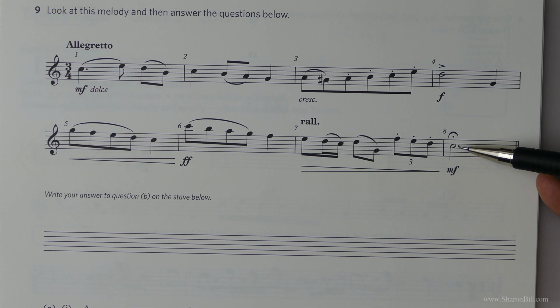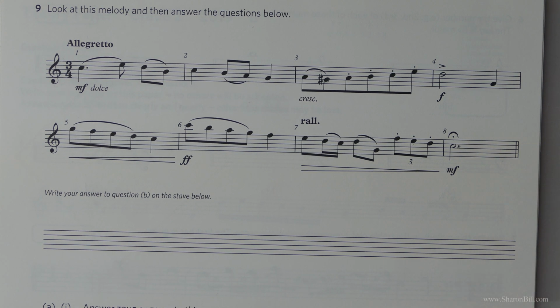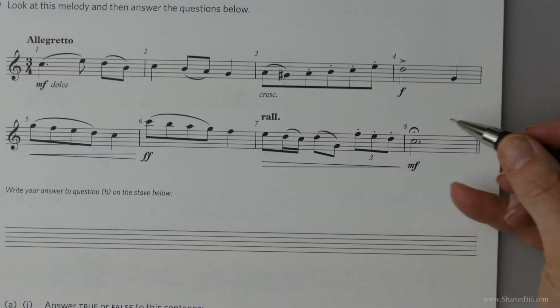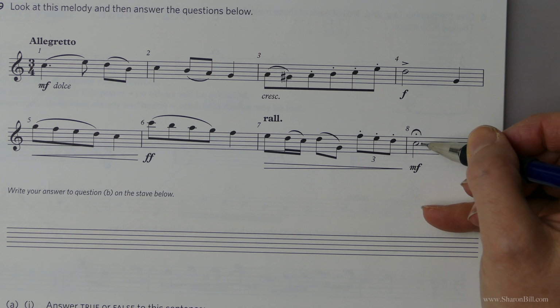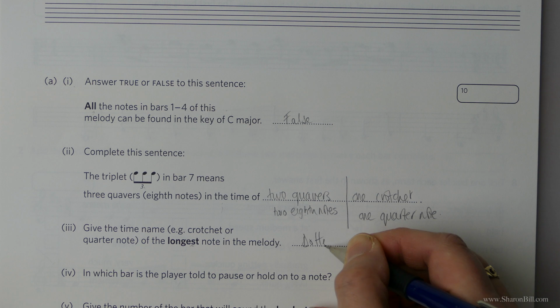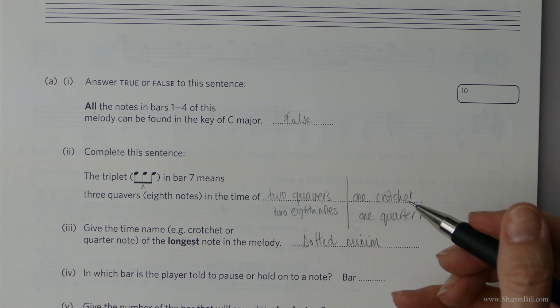So that's got to be the longest. And actually, it's made even longer by this pause mark as well, which means hold it for longer than its given value. So it's got to be bar 8. Oh, sorry, we're not looking at the bar. So it's a dotted minim, isn't it? We're giving the time name, aren't we, not the bar number. Yep, read the question carefully.